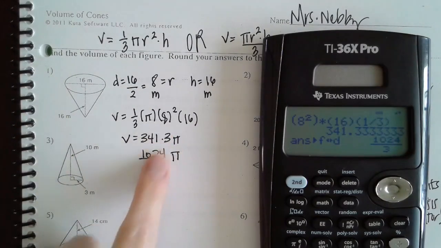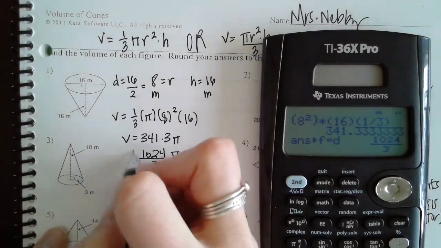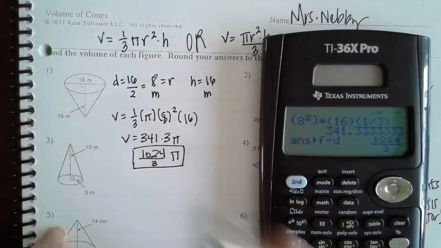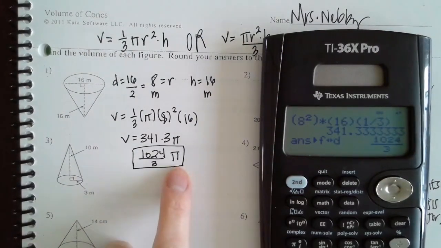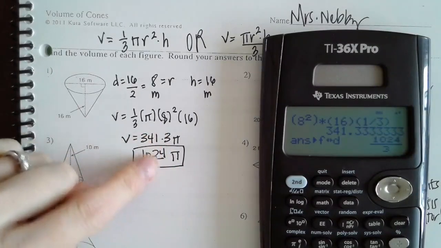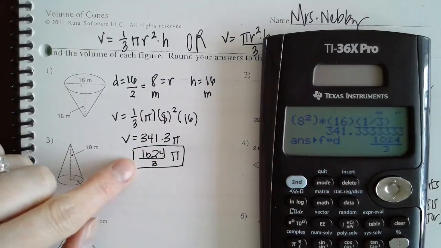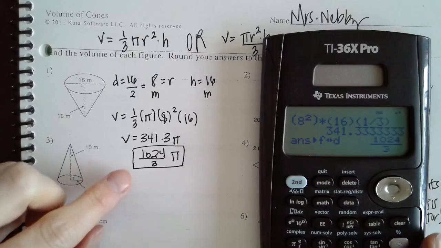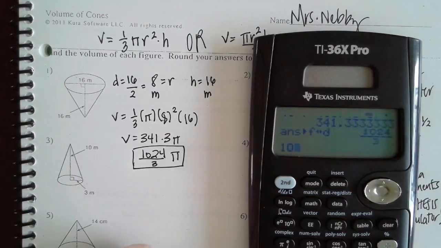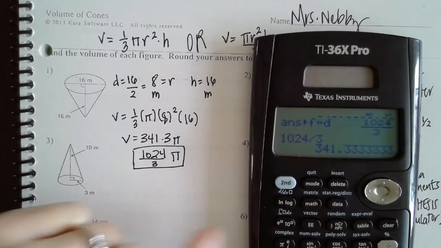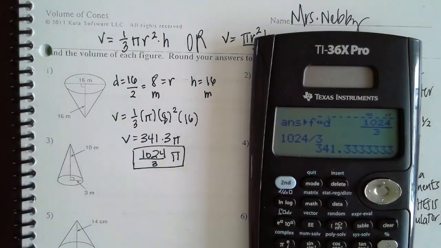Anyways, so now we have the number in terms of pi. So this is our first answer. We want our answer in terms of pi, and then we want our answer as a decimal. Either of these answers work in terms of pi. This bottom one is better because it's not a decimal. And just to prove, if we did 1024 divided by 3, we would get 341.33. So they're the same thing.